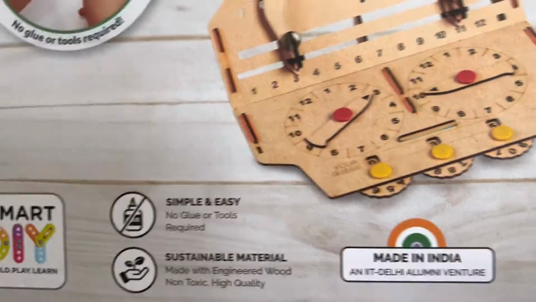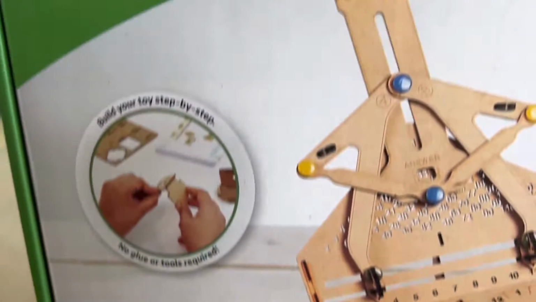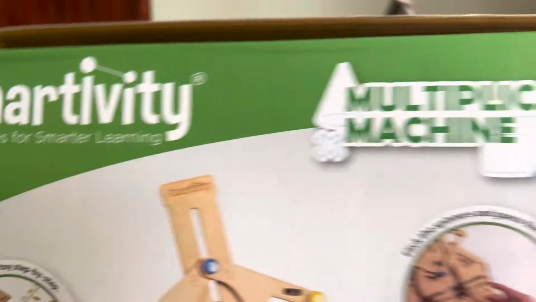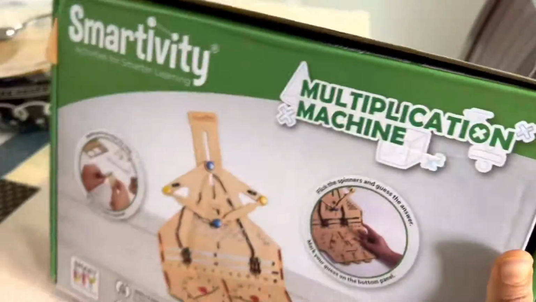So this is a multiplication machine made in India. This is called a Smartivity multiplication machine. Nice.